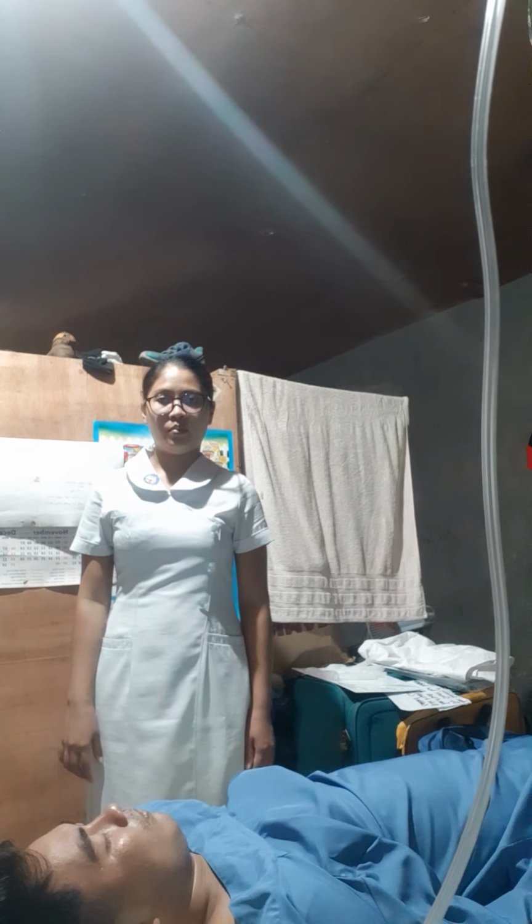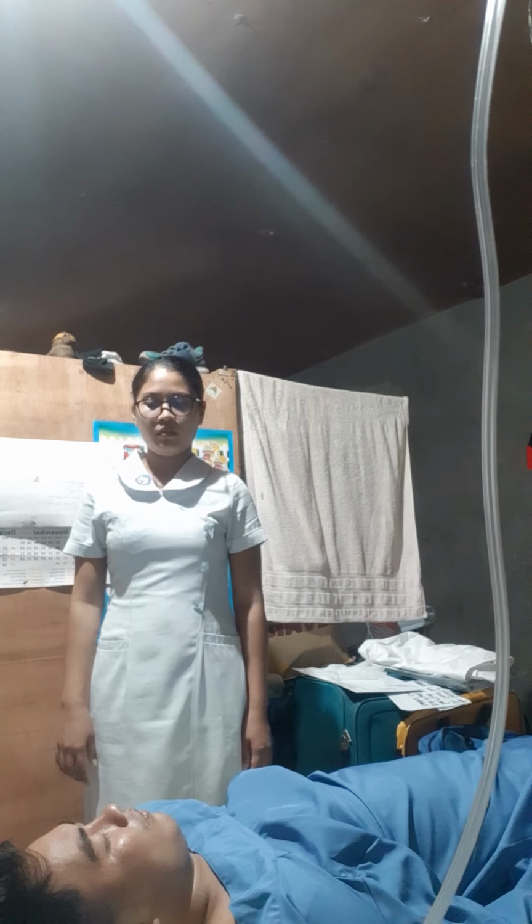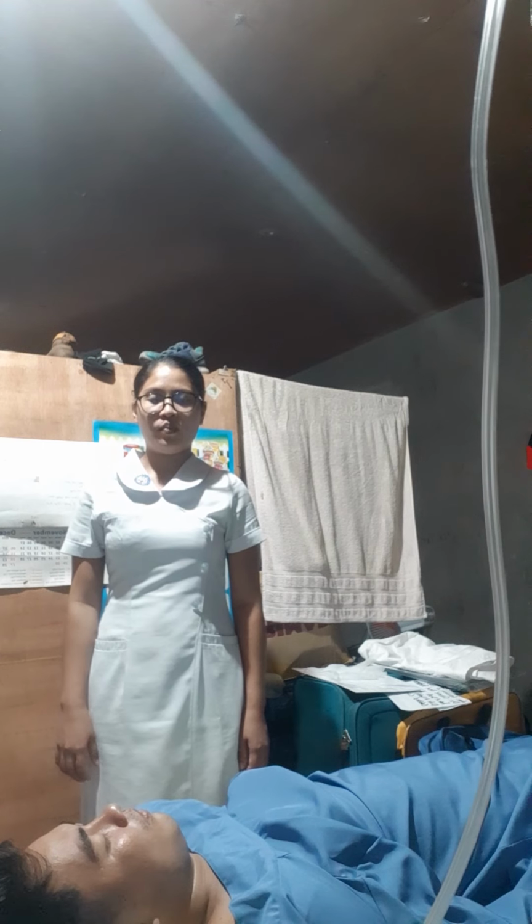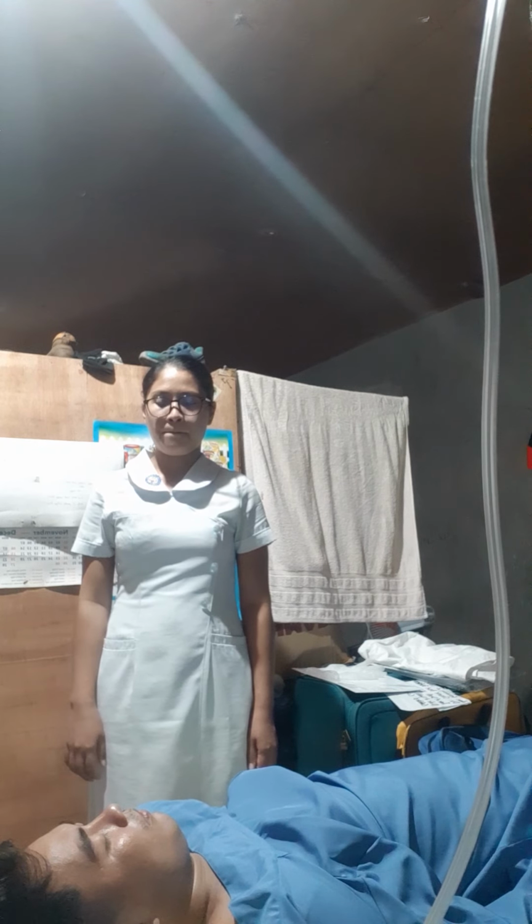Then for outcome identification, the body and environment are clean and with a natural appearance. Then the family views the body with no extreme distress at its physical appearance. Then there is no contact with body fluids.